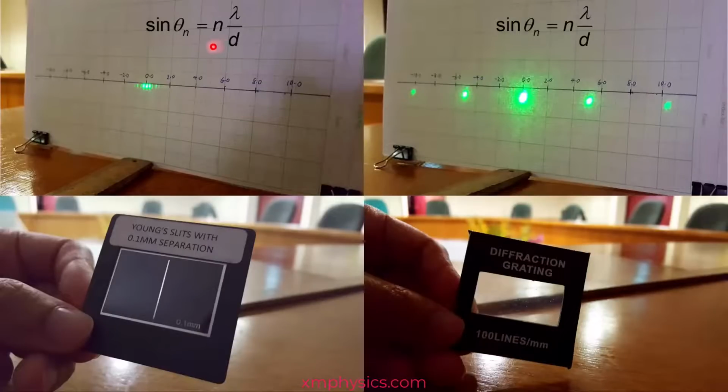Okay, now let's look at the two interference patterns again. Since the bright fringes are formed at the same condition when sine theta is equal to n lambda over d, why is it that for the double slit, the fringes are formed so close together, whereas for the grating, they are formed at pretty large diffraction angles? Well, it has all got to do with the dimensions of the slits.